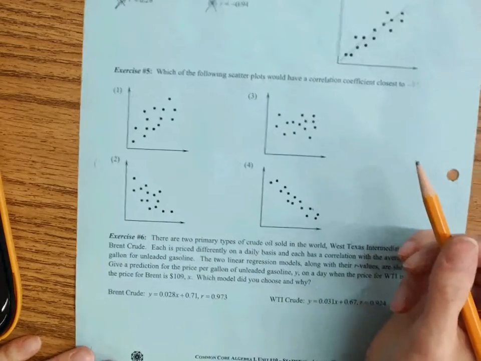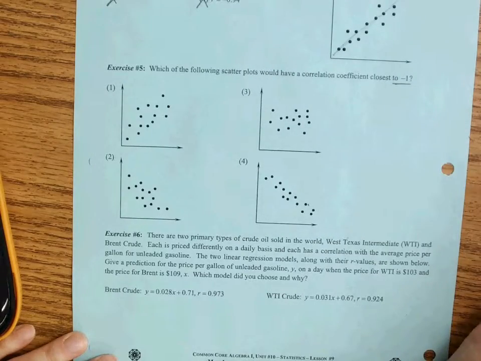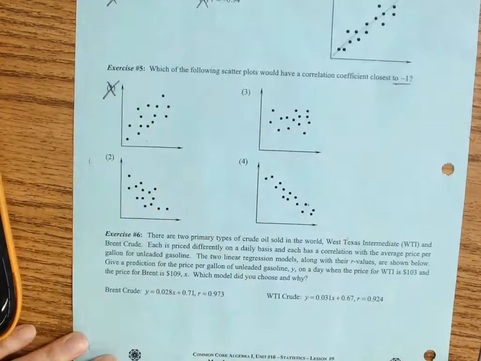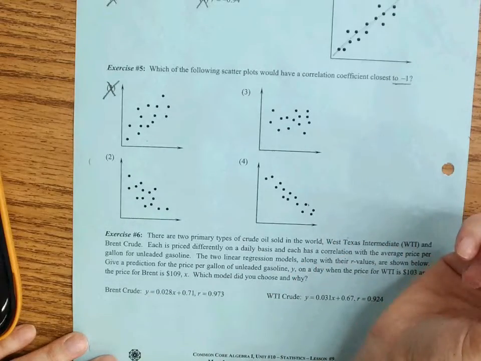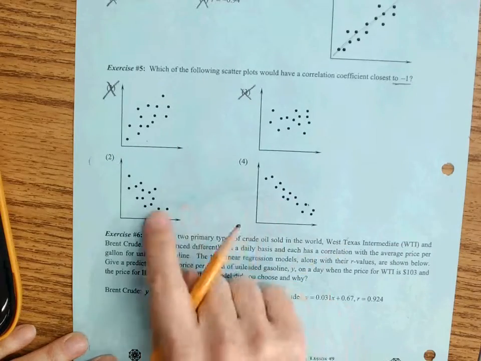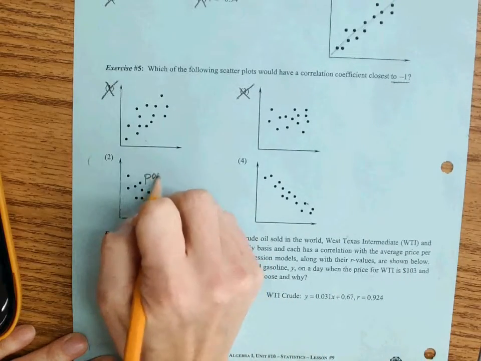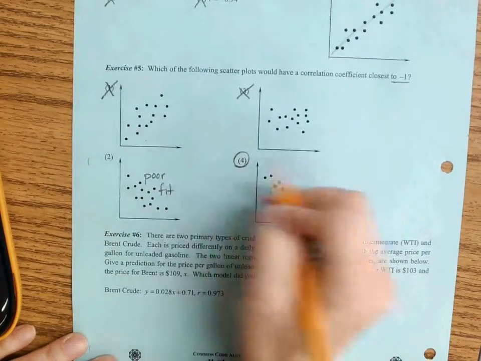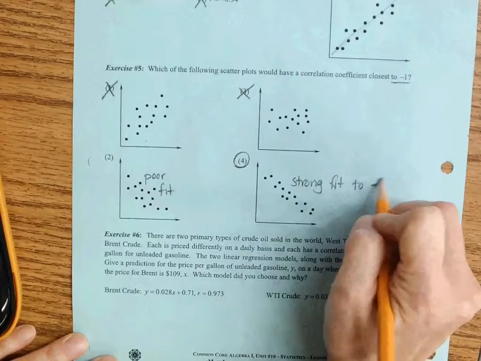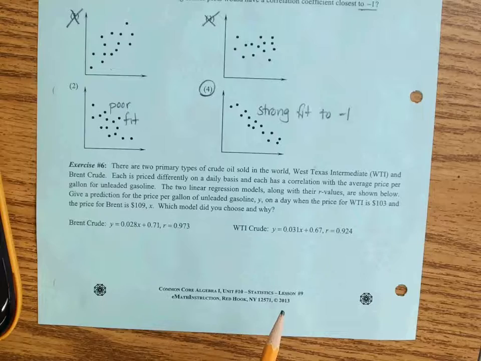Now, number 5, which of the following scatter plots would have a correlation coefficient closest to -1? So this time we're talking about a negative slope, okay? So we're going to cross out 1 because that's positive. We are going to cross out 3 because this is pretty much no correlation. So our choice is between 2 and 4. So which one is closer to -1? 2 we will call a poor fit. 4 is considered a strong fit to -1, okay?